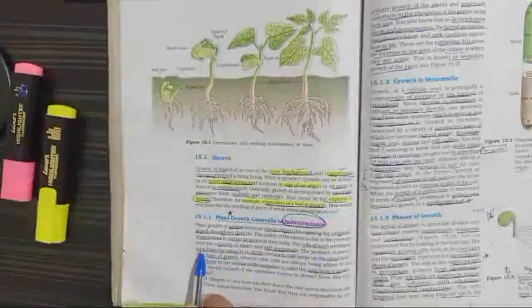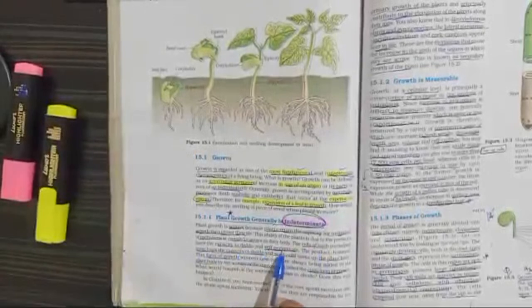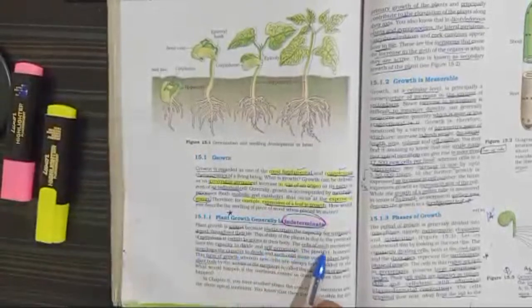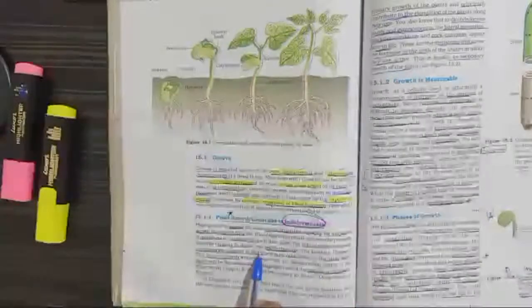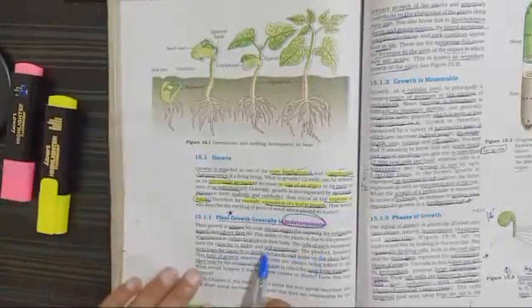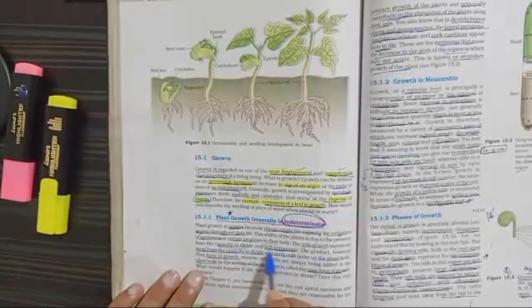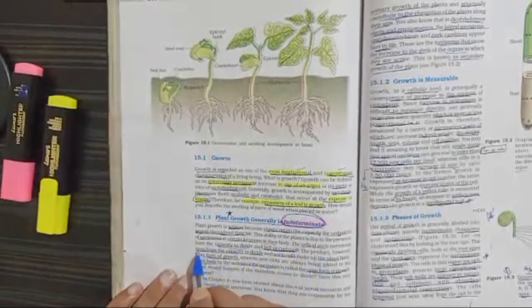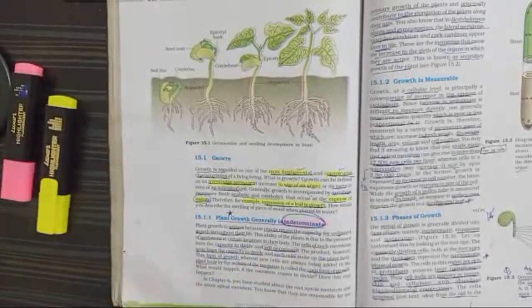The cells of such meristems have the capacity to divide and self-perpetuate. The products, however, lose the capacity to divide. When meristematic tissues divide, they form permanent tissues.